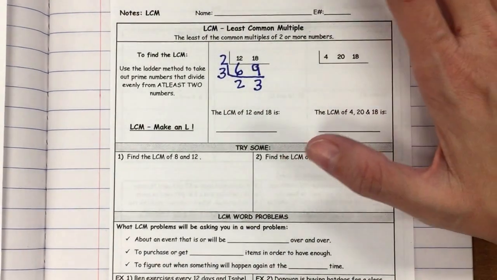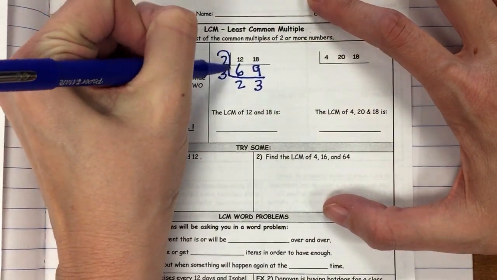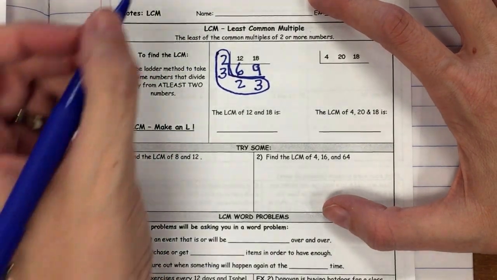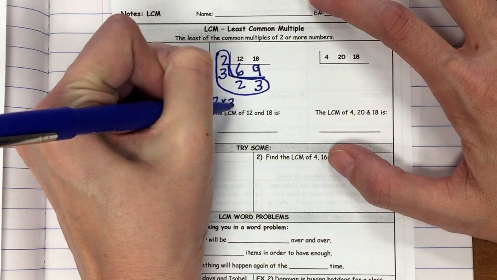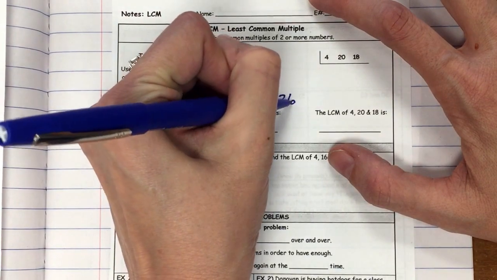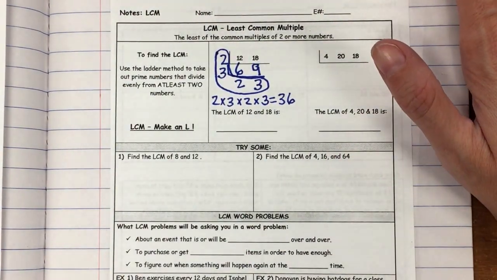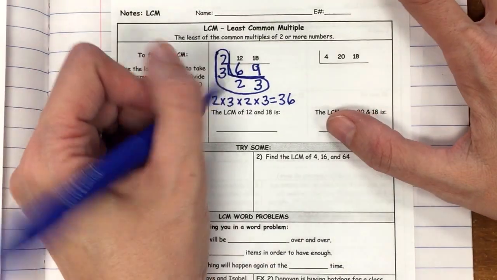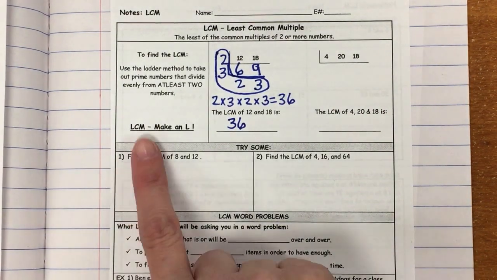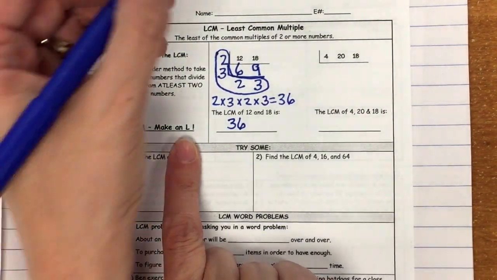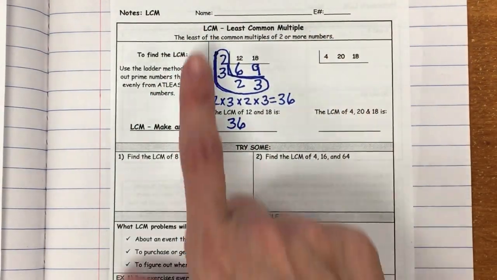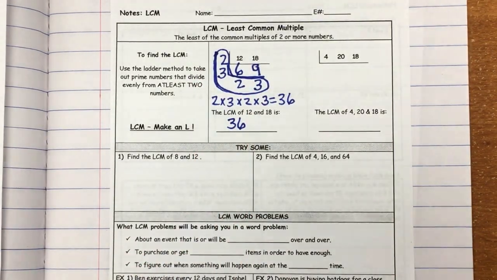So what I am going to do is circle all these numbers, and I'm going to multiply them. So I'm going to take 2 times 3 times 2 times 3, and I should get 36. So the least common multiple, or the LCM, of 12 and 18 is 36. Okay? So you have to remember that LCM makes an L. You see how I circle these numbers on the outside of the L? It makes an L, okay, for a least common multiple.